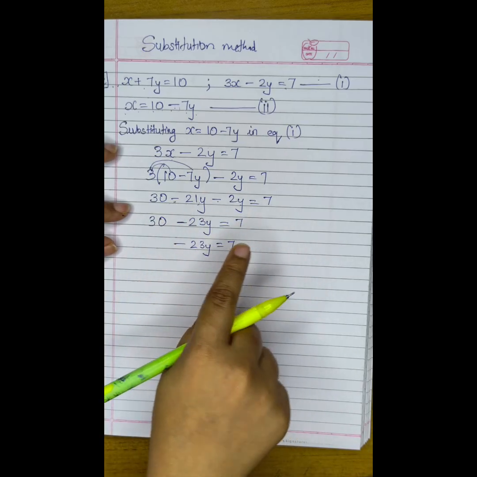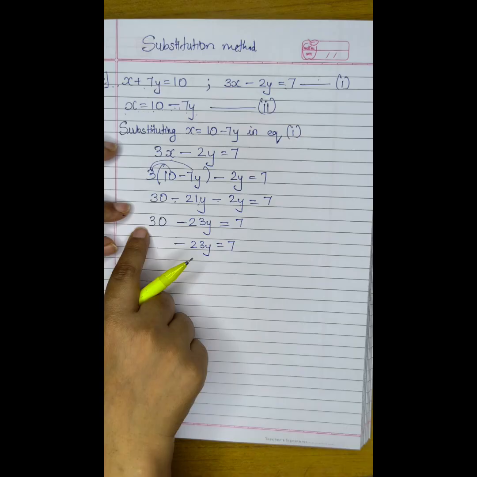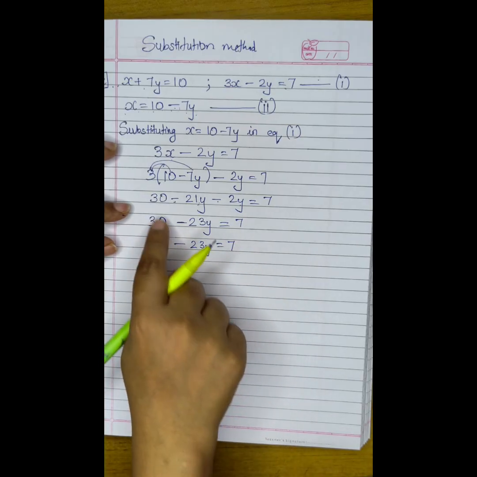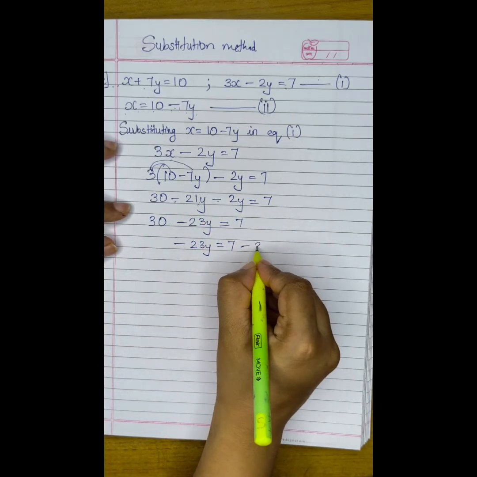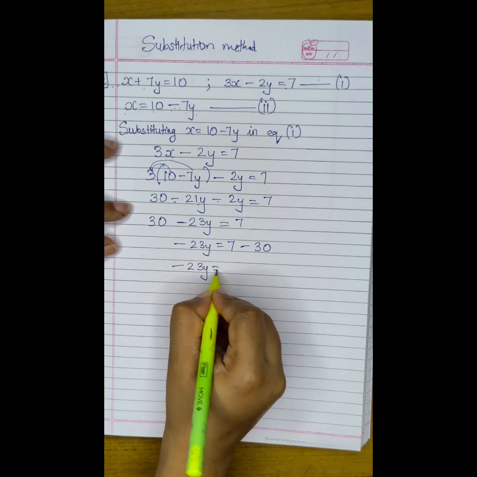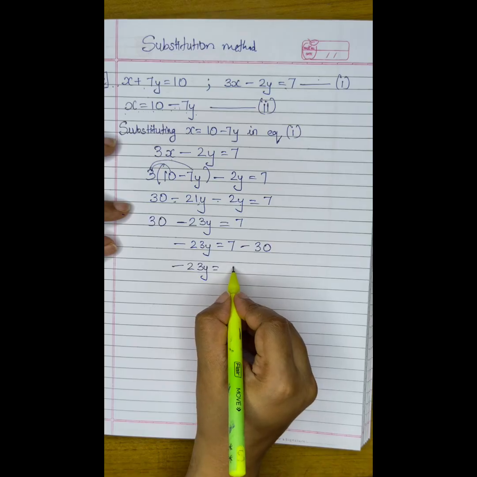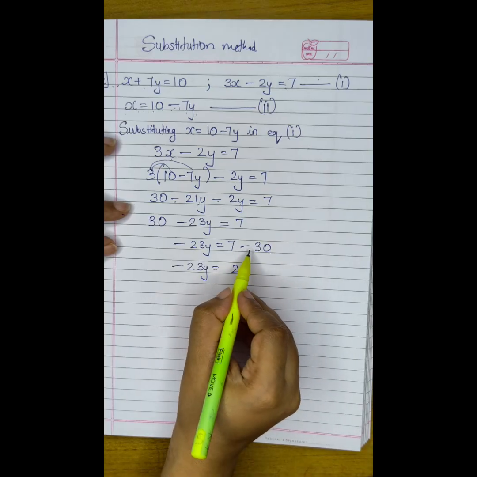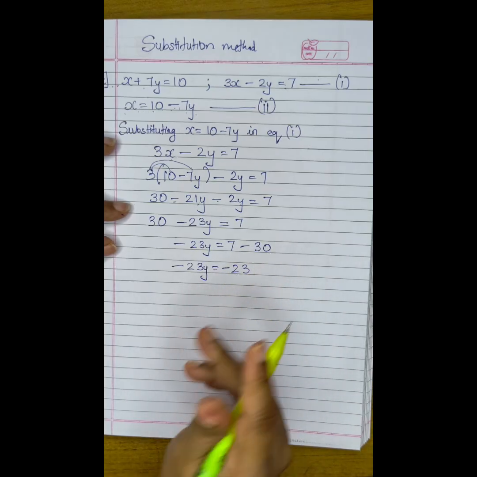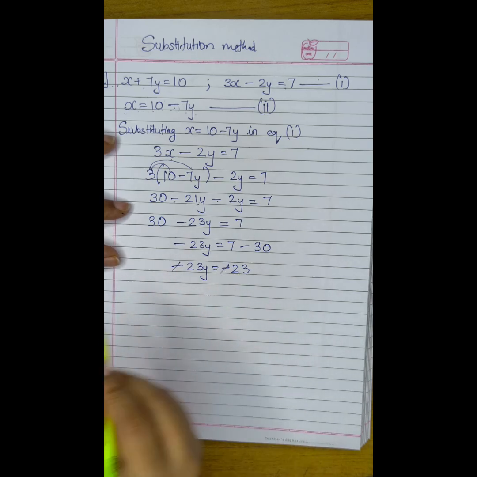Get the numbers together. 7 is already there over here. Get this 30 on the right hand side. It is plus 30, and when you get it on the right hand side, it will become minus 30. So you get minus 23y is equal to 7 minus 30. Again you get 23, with the sign of the greater number. Now this minus and minus will get cancelled.